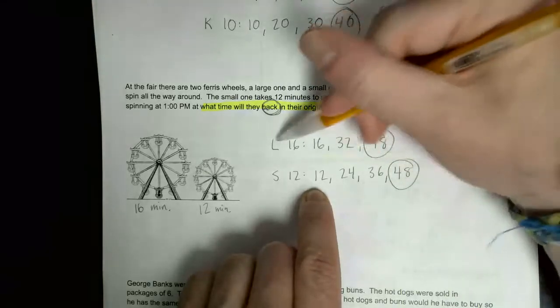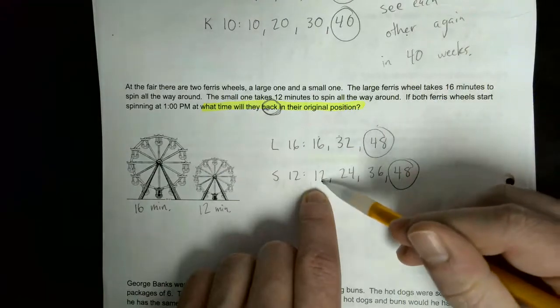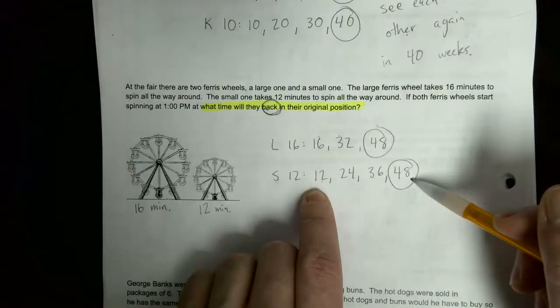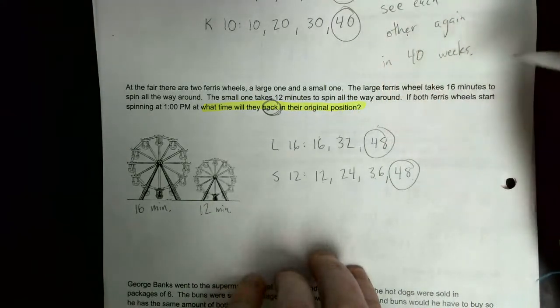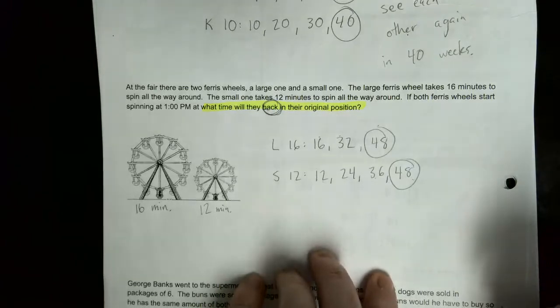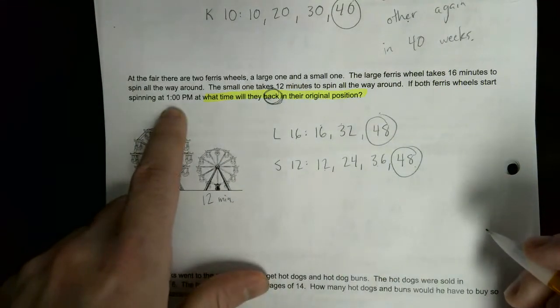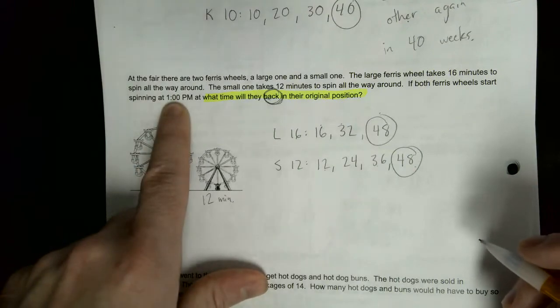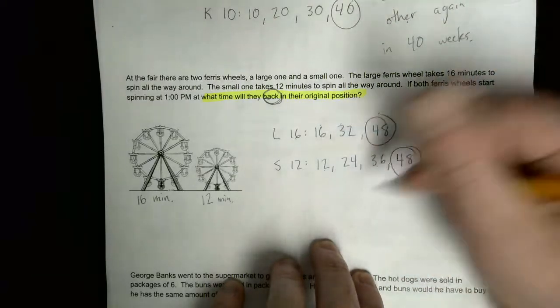So what happens is the large one will spin once, twice, 3 times, whereas the small one will spin once, twice, 3 times, 4 times to get back to their original position. So after 48 minutes, they will be back together at the start. Okay? So it says what time? It'll take them 48 minutes. So if they started spinning at 1 o'clock, they'll be back together again at 1:48 p.m.